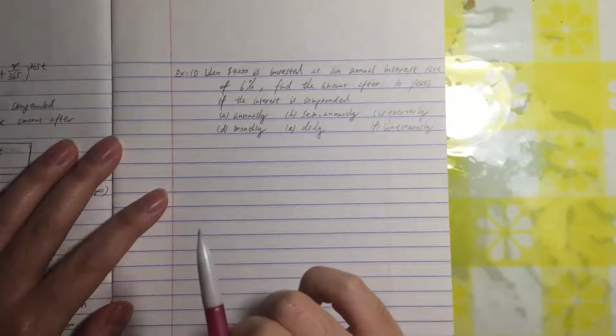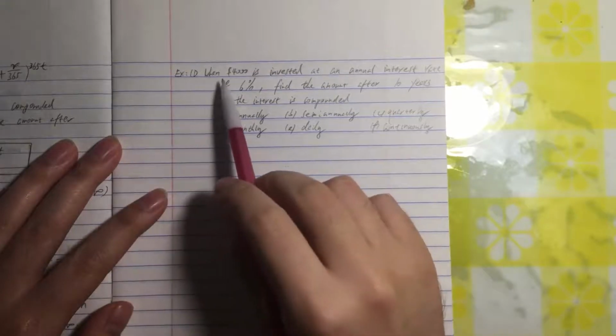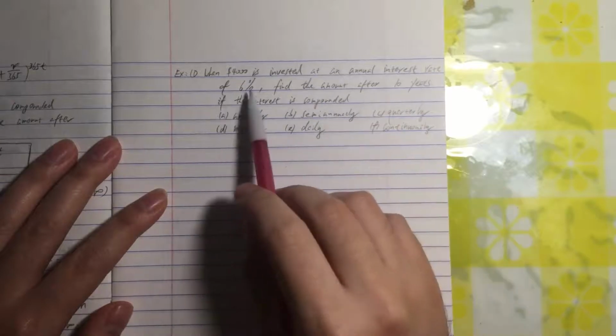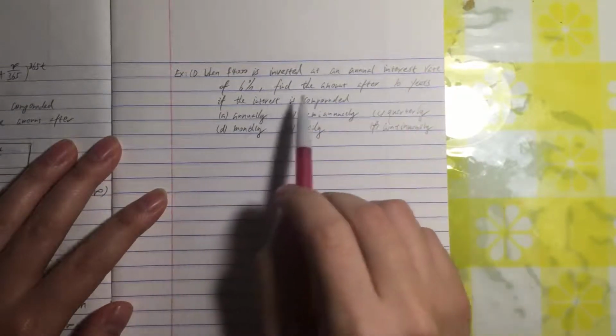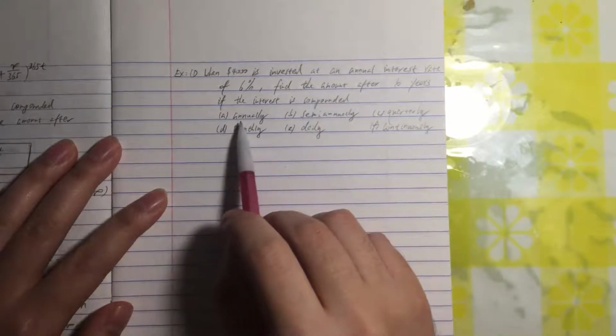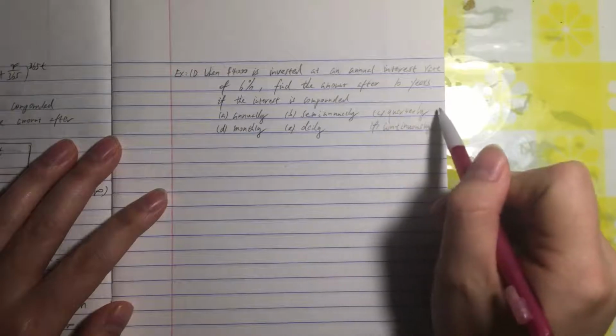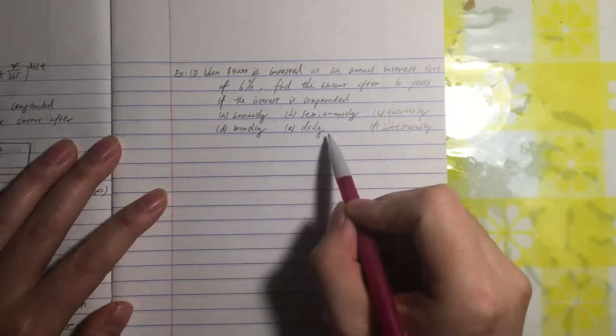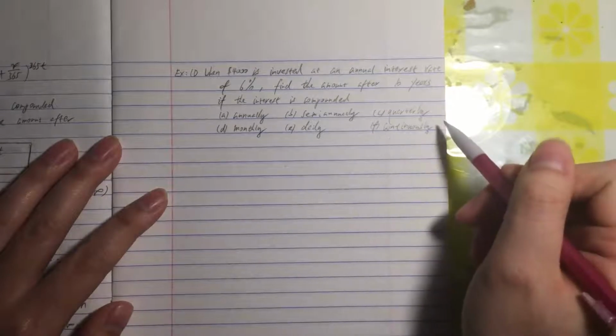Next, let's create an example. When $4,000 is invested at an annual interest rate of 6%, find the amount after 10 years if the interest is compounded: part A, annually; part B, semi-annually; part C, quarterly; part D, monthly; part E, daily; F, continuously.